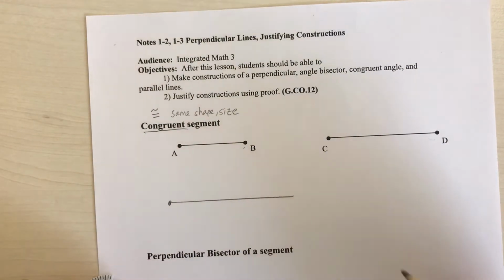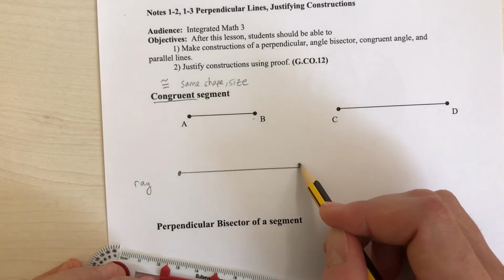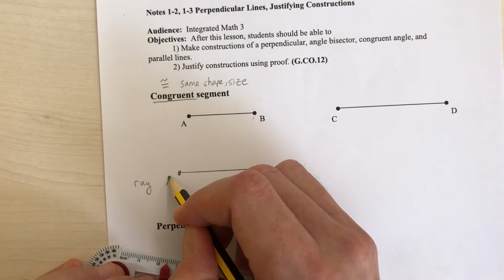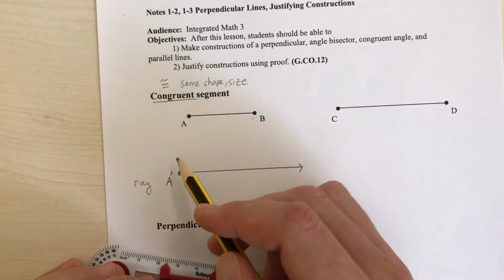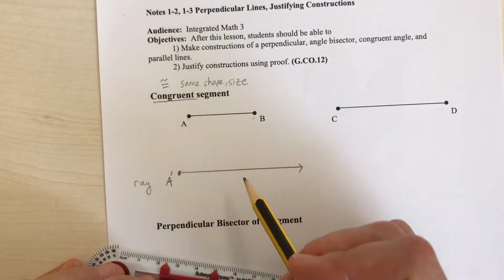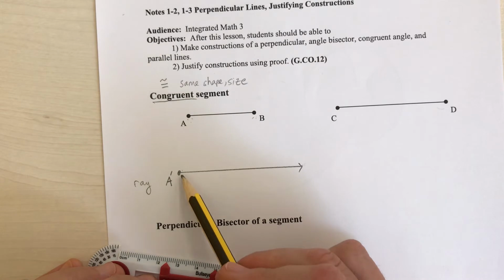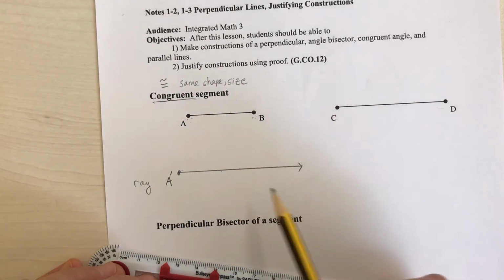And a ray has one endpoint. Okay, so here's a ray, and then it just goes indefinitely in the other direction. I'm going to call this point A with a little mark, A prime, which means it's corresponding to A. So what I need to do is figure out, well, here's AB. Where would I put B prime so that these two segments would be congruent?